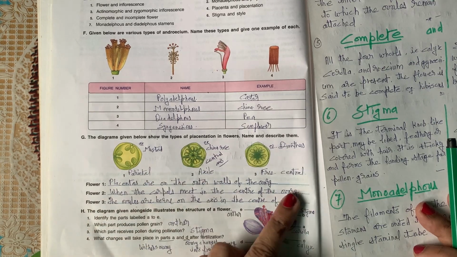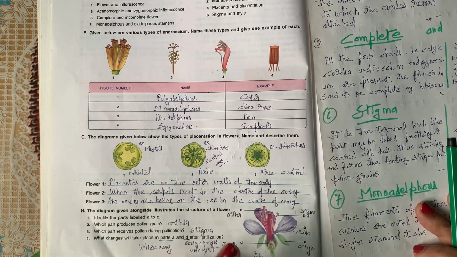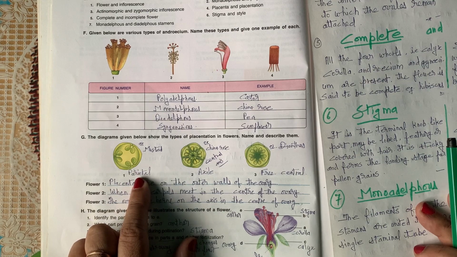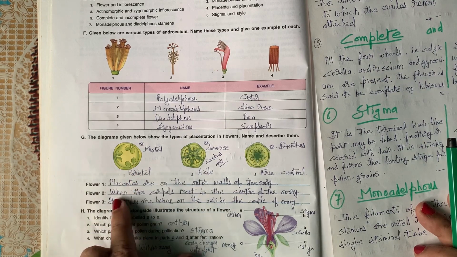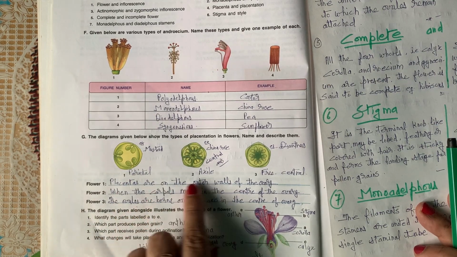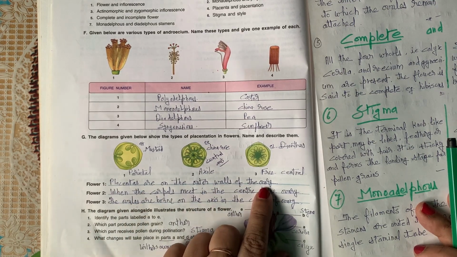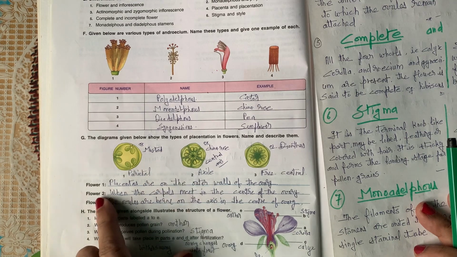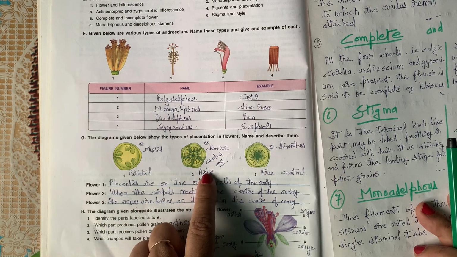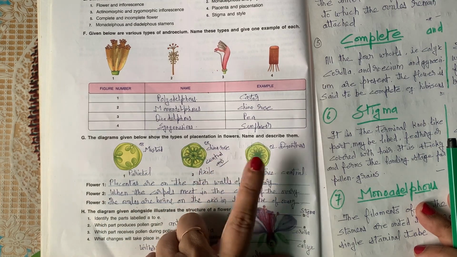Now you see placentation, arrangement of ovules. Now the different types of placentation. This is parietal placentation. Here in case of parietal, placentas are on the outer wall of the ovary, example, mustard. In case of 2, it is axile placentation, found in China rose.